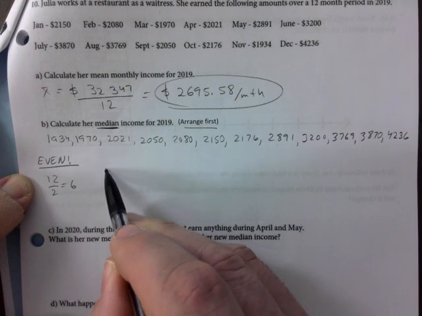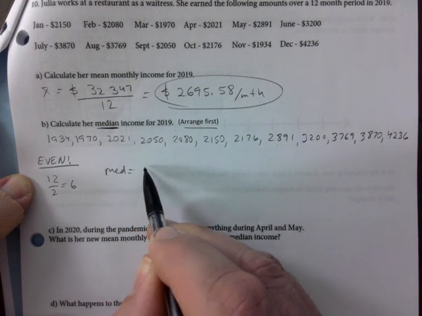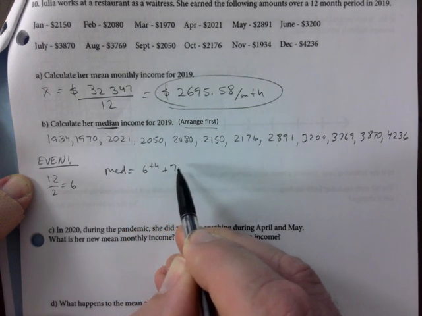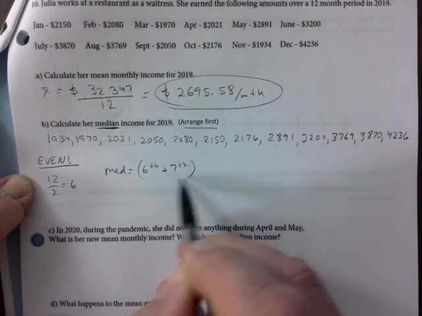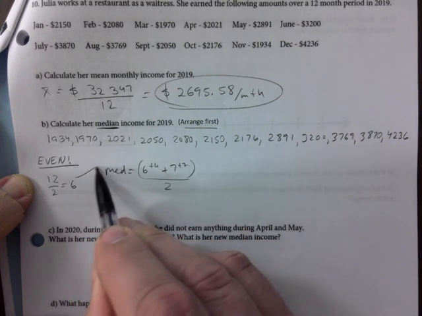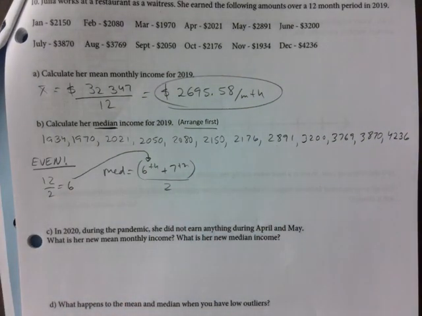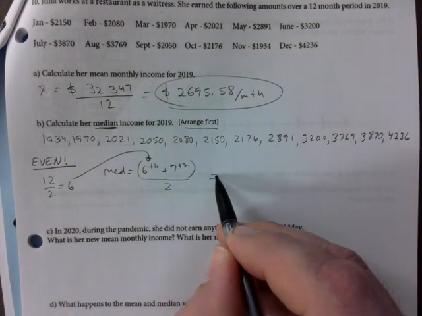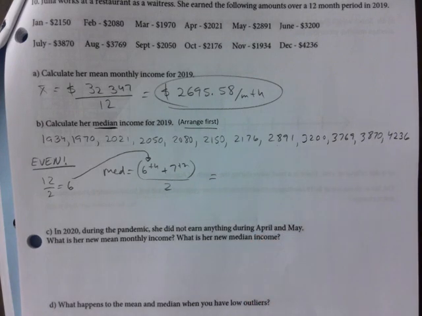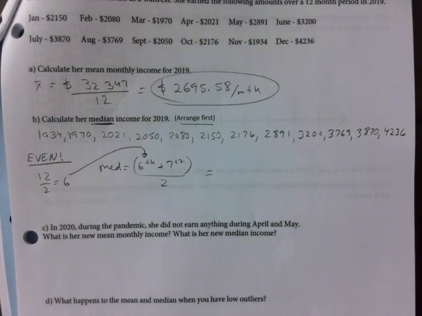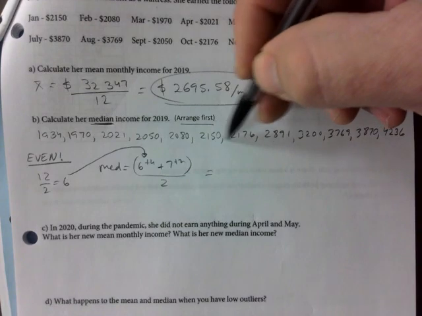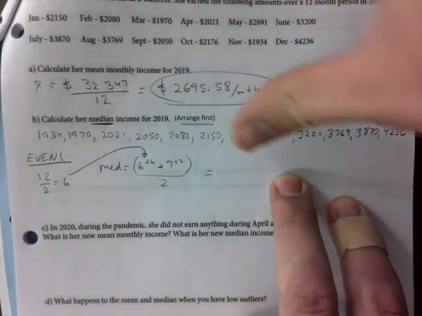So that means that to get our median, we're going to go the 6th plus the 7th, and we're going to divide that in half. So this 6 here just helps me to figure out where do I start? Which two numbers am I going to pick? And let's say you draw a blank. Let's say, oh, well, I'm thinking it's these two here. So let's cover that up.